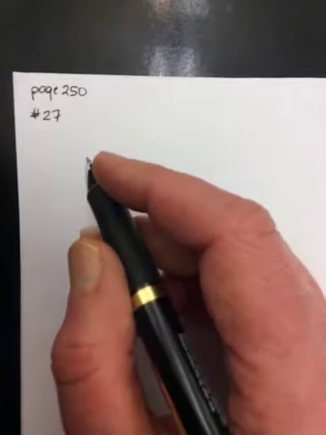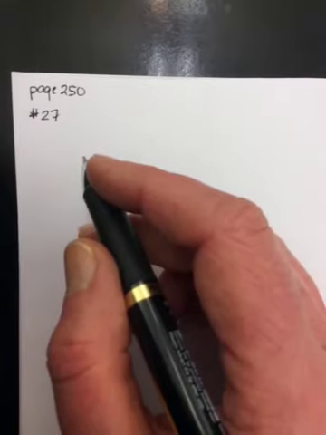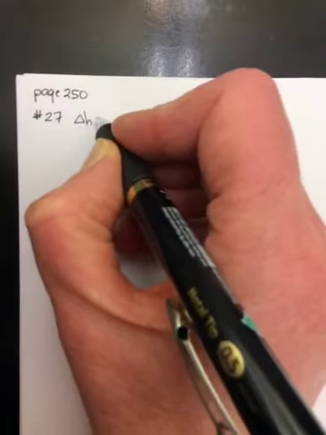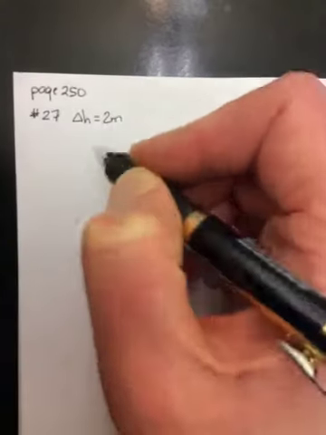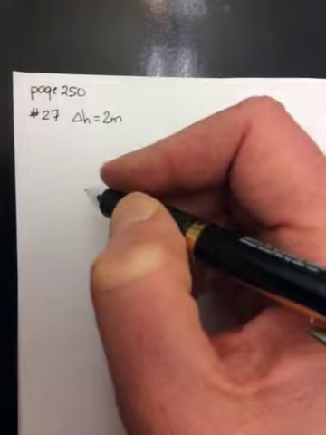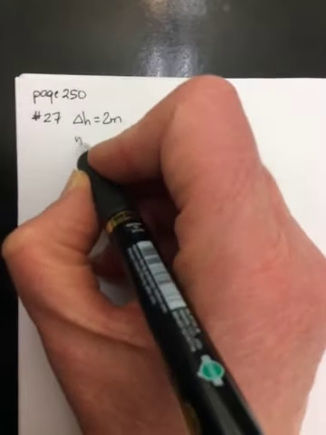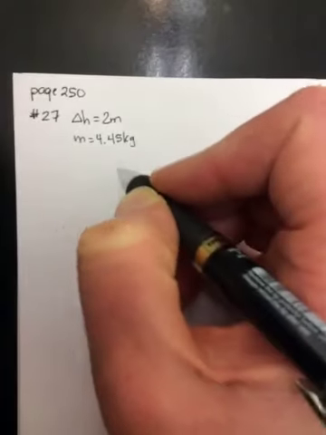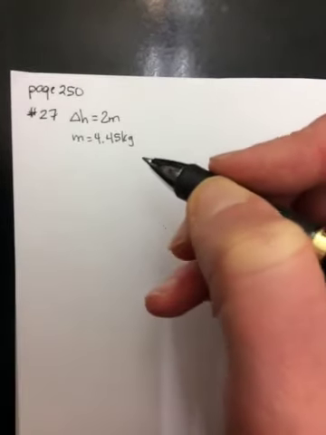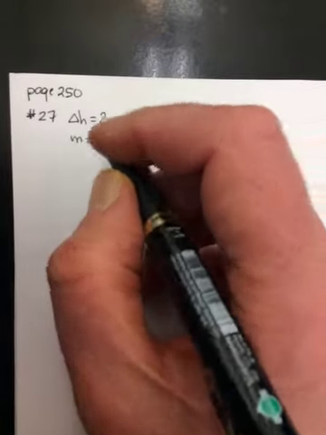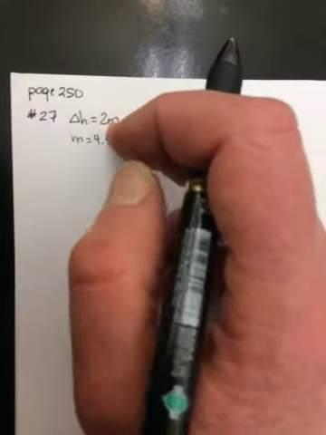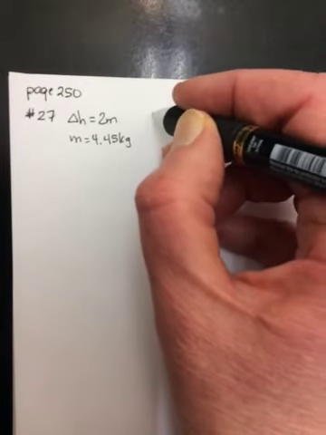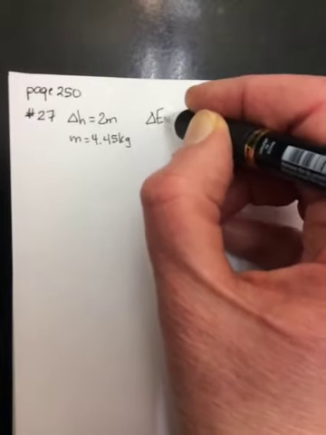27 says a framed picture is to be hung on the wall and is lifted vertically through a distance of 2 meters. So that's my change in height, 2 meters. It starts on the ground, it goes up 2 meters. Picture has a mass of 4.45 kilograms. What is the gravitational potential energy with respect to the ground? So it's saying the initial is 0 and the final is 2 meters. So you're looking for the change in gravitational potential energy, or you can just call it EG.